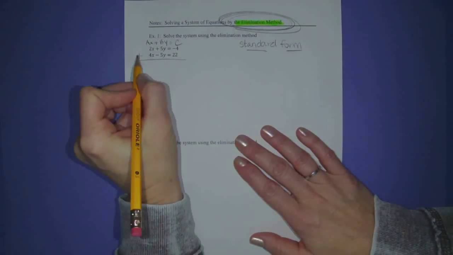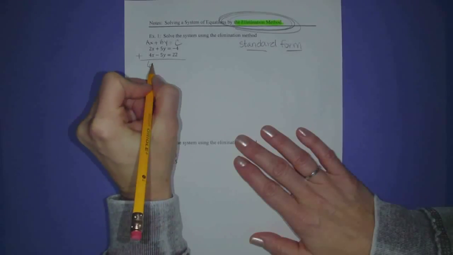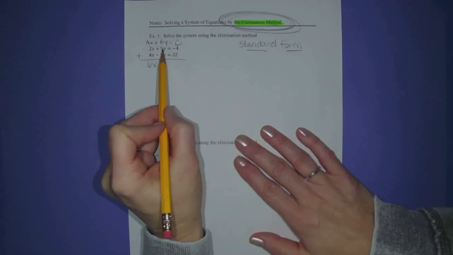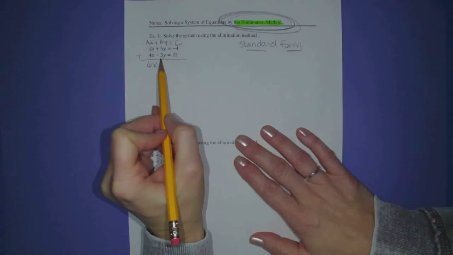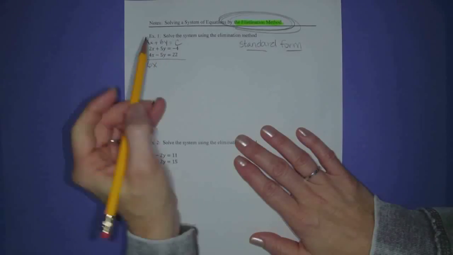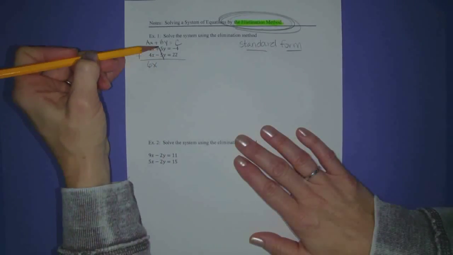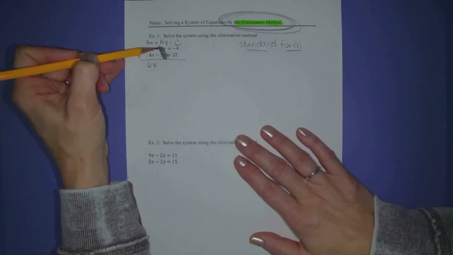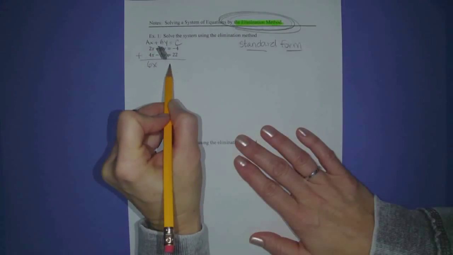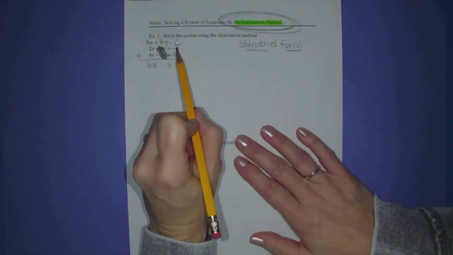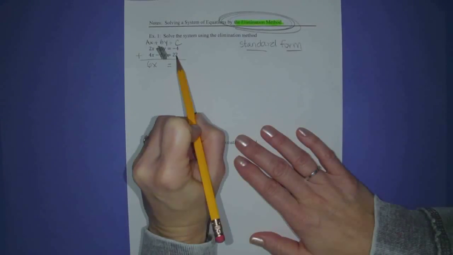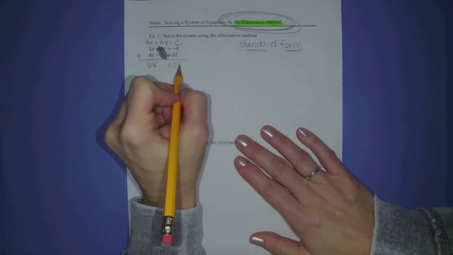If we take 2x plus 4x, we get 6x. And if we take 5y and add a negative 5y, the additive inverse property will say that those cancel out or eliminate. We bring down the equal sign, and now we add negative 4 plus 22, and that's 18.